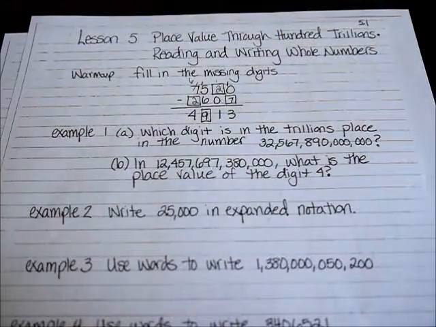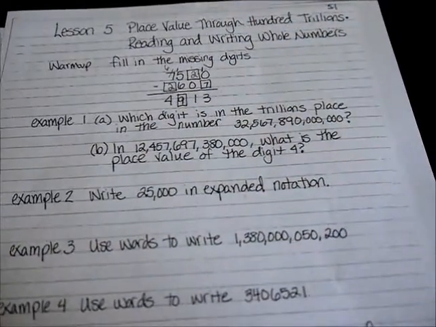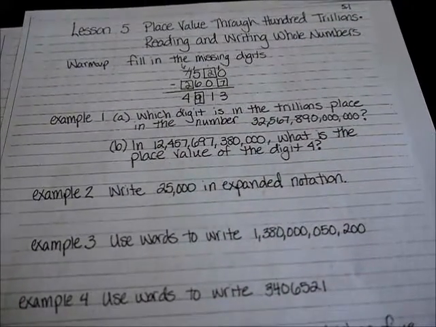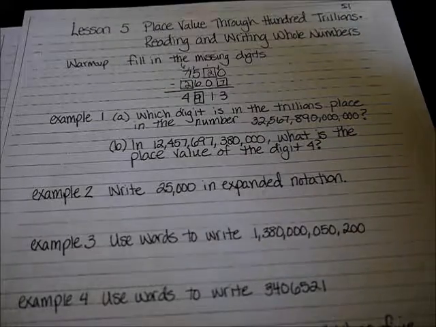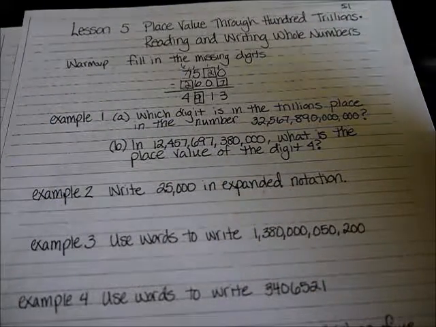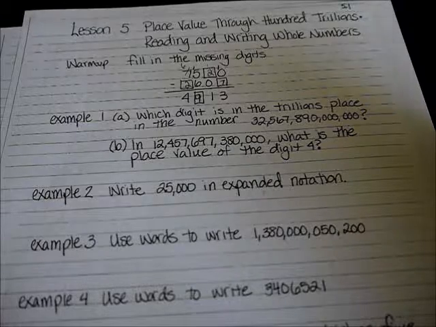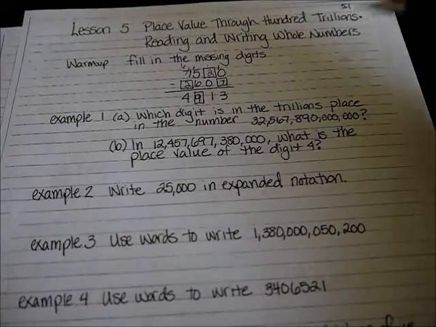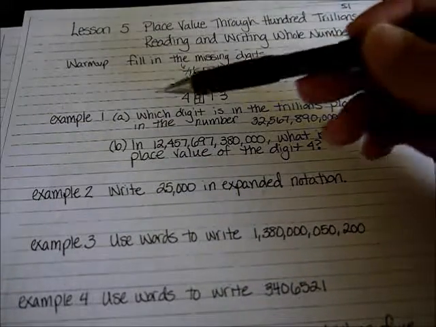All right, so shifting gears, we're going to actually get into the lesson. They're talking about placeholders, place values, okay? And there's a little chart in your book where it takes you all the way out to the 100 trillions and down to the decimal point. So we're not talking about anything to the right of the decimal sign. So let's look at example 1.